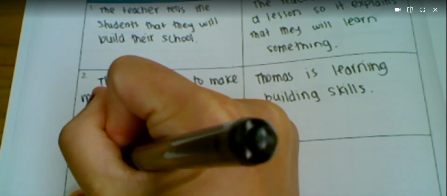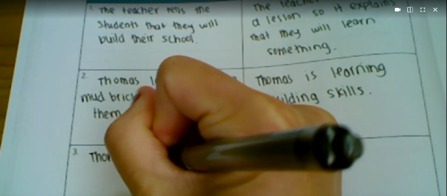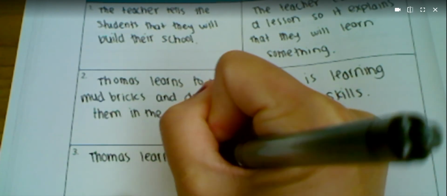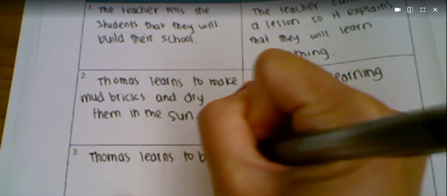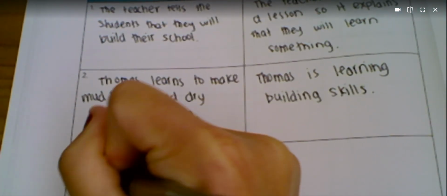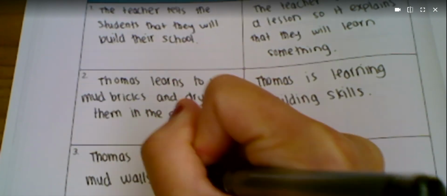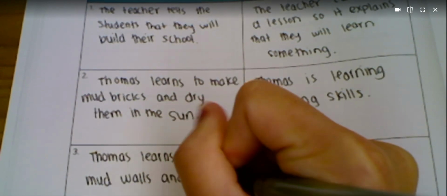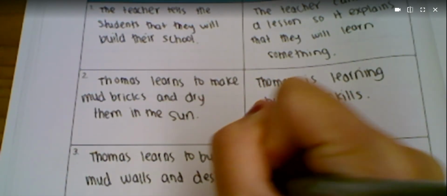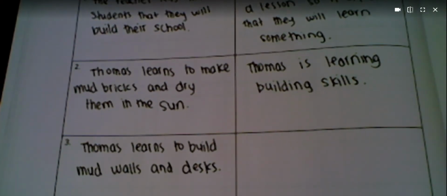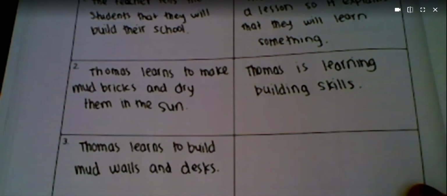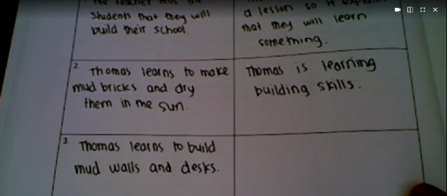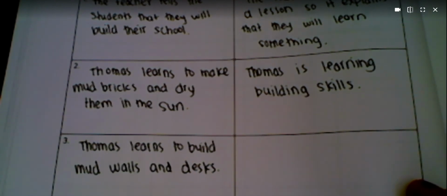So Tomas learns to build mud walls and desks. Would you guys like it if Miss Manfroy and I said your first lesson is to build your school? You guys would probably be mad at us. Maybe not. Maybe you guys would like it because you're learning new skills.